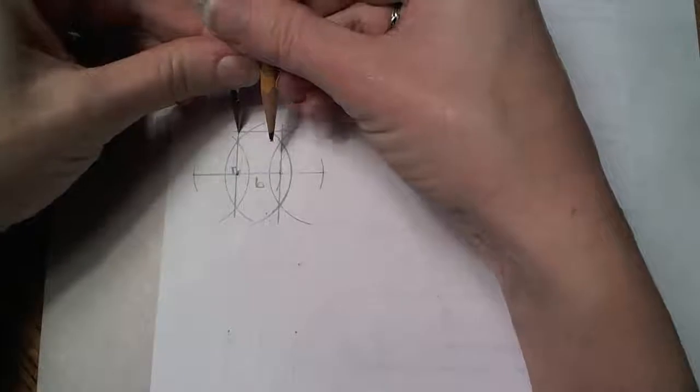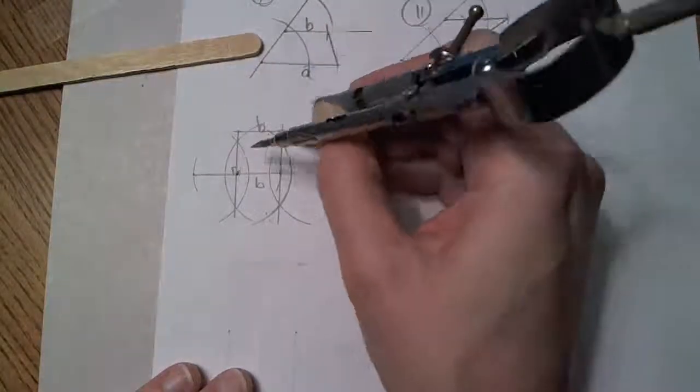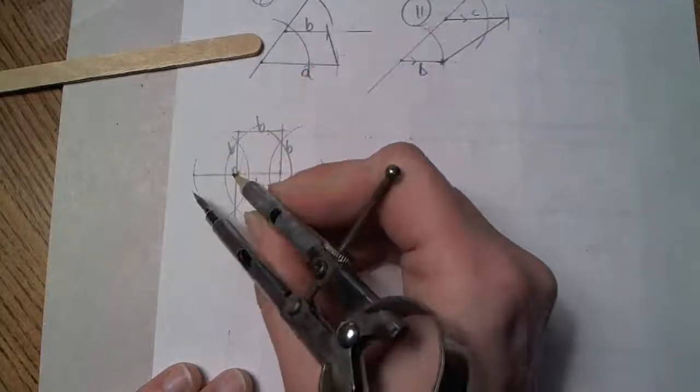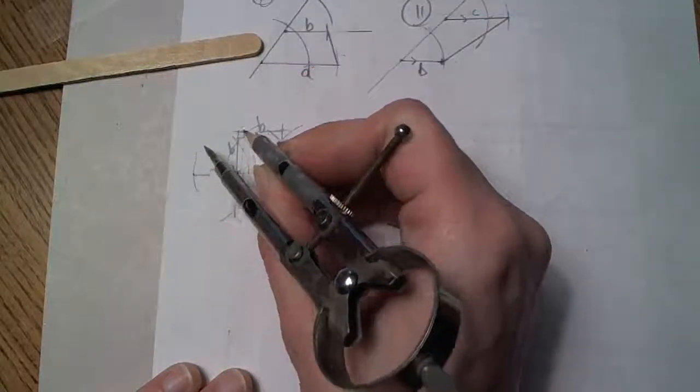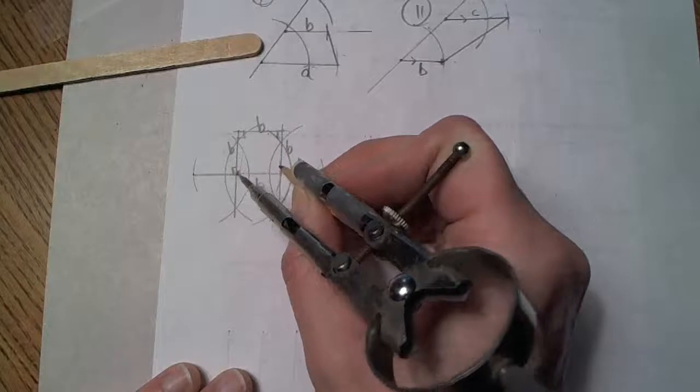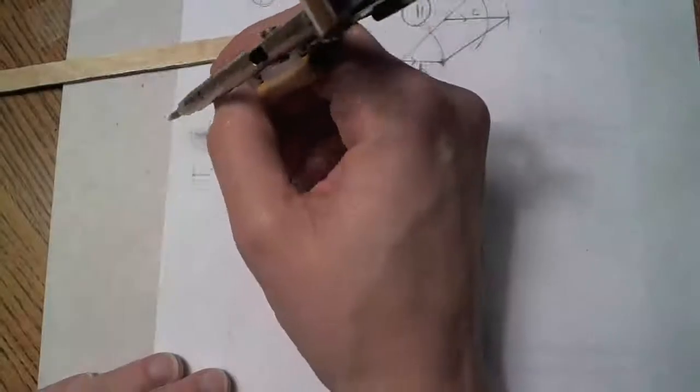And look at that. This final side had the length of B. And if this is perpendicular, so is this. And these guys would be as well. So there's number 12.